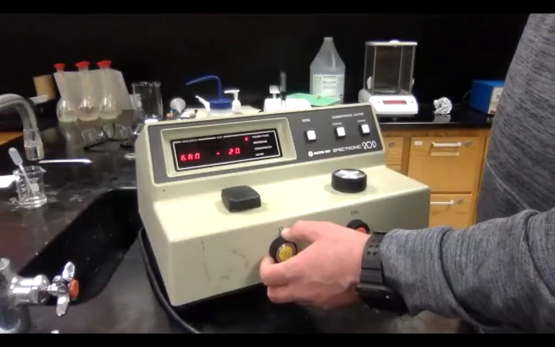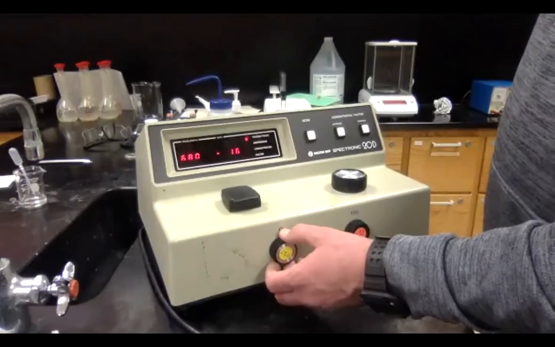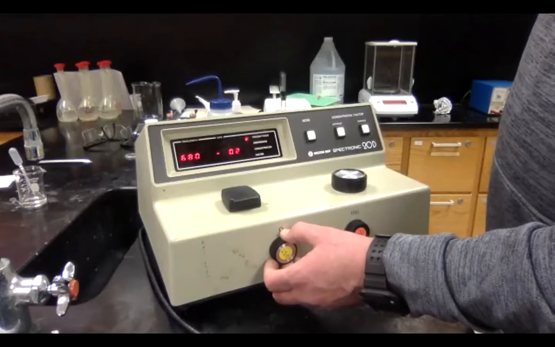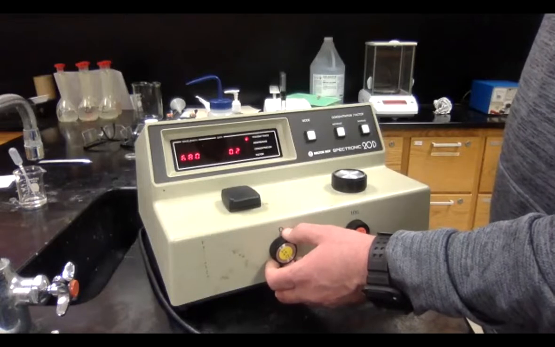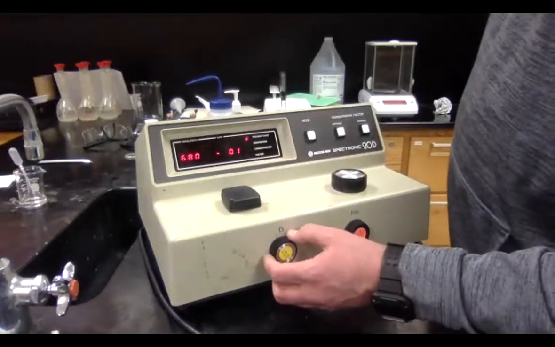Did I go the wrong way? What's 680? Man, so this is red. So let's do this one first. I went the wrong way in my head. So notice I'm really close.